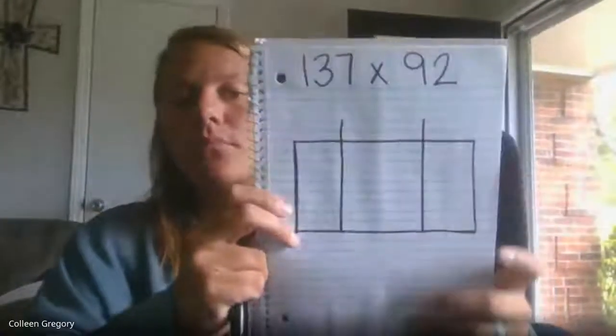So I'm going to go ahead and do that. So your area model box, and I like to draw my lines a little bit higher so that I can organize all of my information and not have 30 over here when it shouldn't be, and it should be in the middle. Okay, so this is for 137.